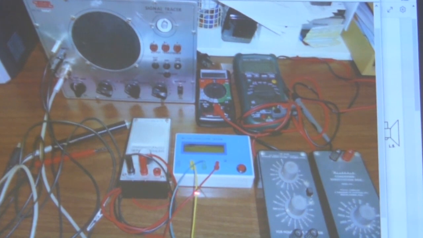This finally is an MK168 component tester. You can get them on eBay for $30. They're absolutely worth the money. I've checked all sorts of values with them. They seem to be fairly accurate. Now, not all of the component testers on eBay are accurate and dependable, but this one seems to be, at least it has been for me.